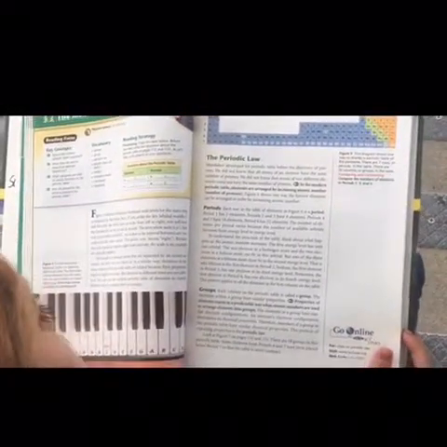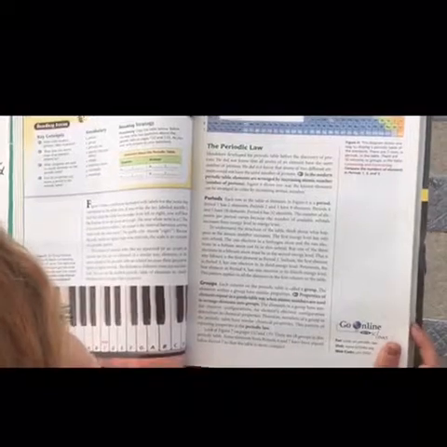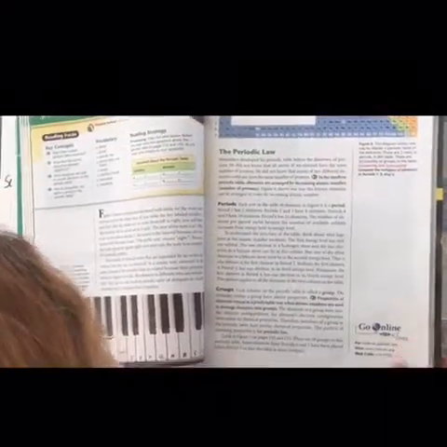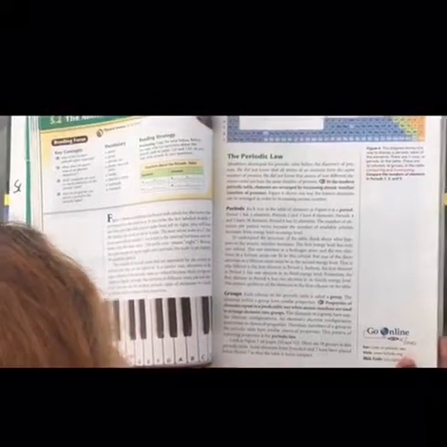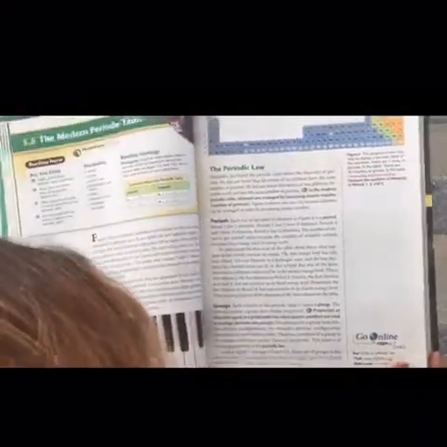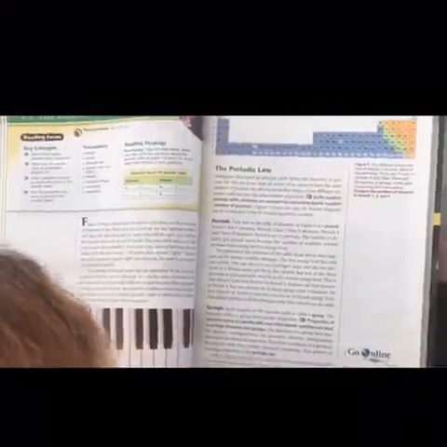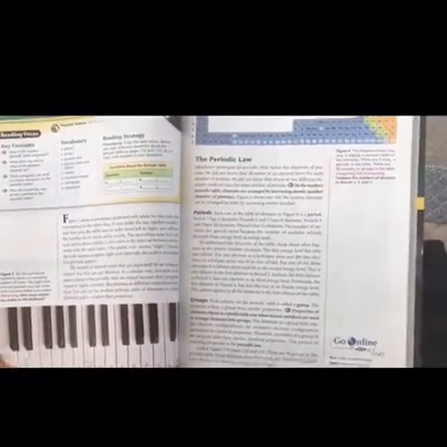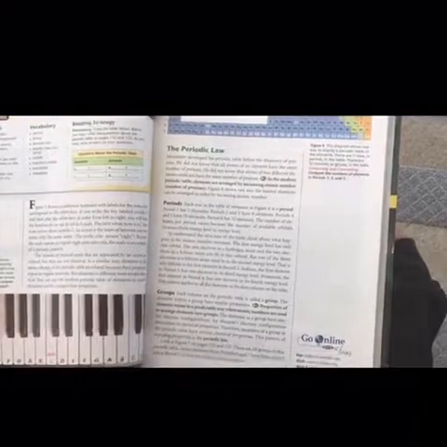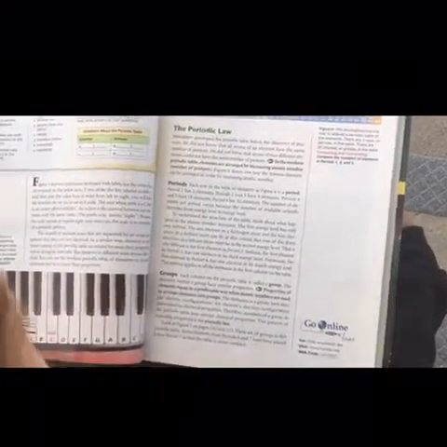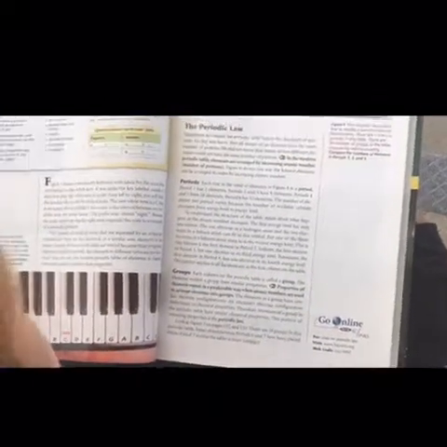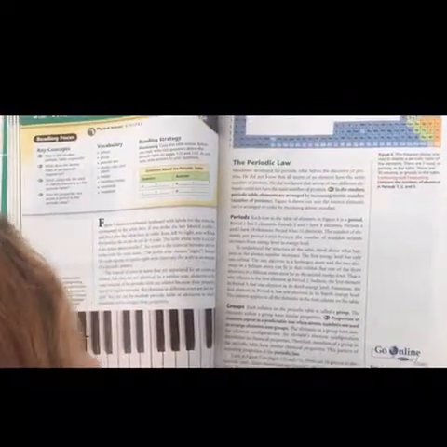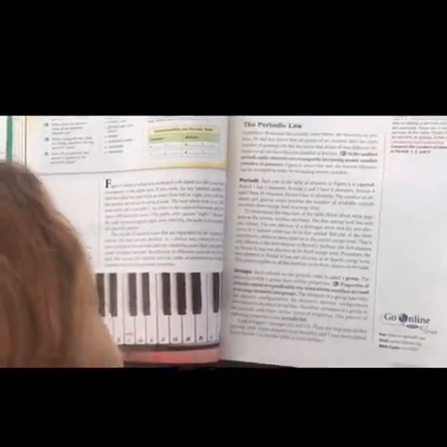To understand the structure of the table, think about what happens as the atomic number increases. The first energy level has only one orbital. The 1 electron in a hydrogen atom and the 2 electrons in a helium atom can fit in this orbital. But one of the 3 electrons in a lithium atom must be in the second energy level. That is why lithium is the first element in period 2. Sodium, the first element in period 3, has 1 electron.